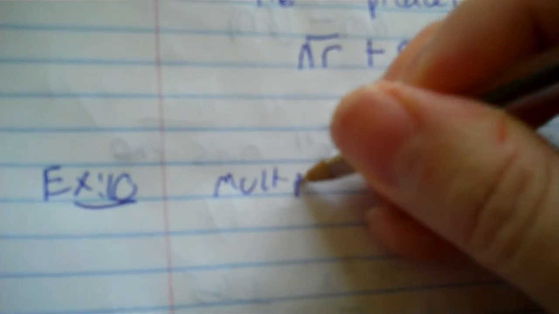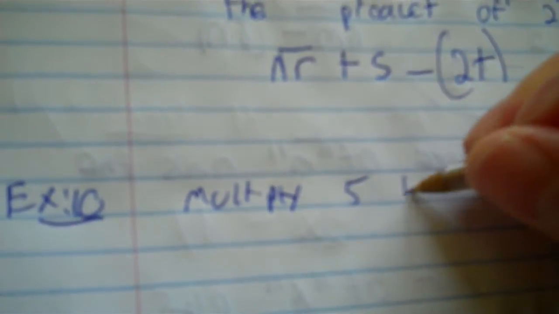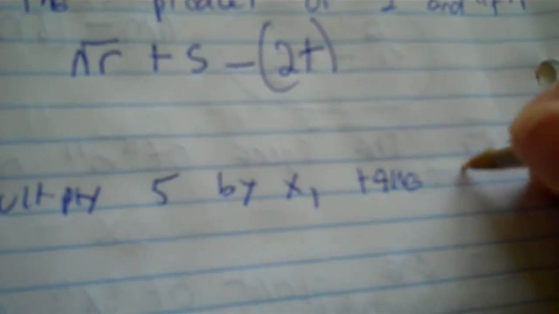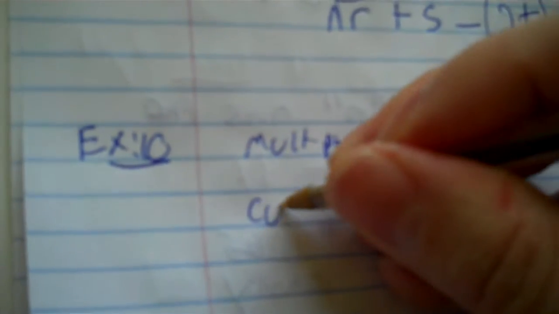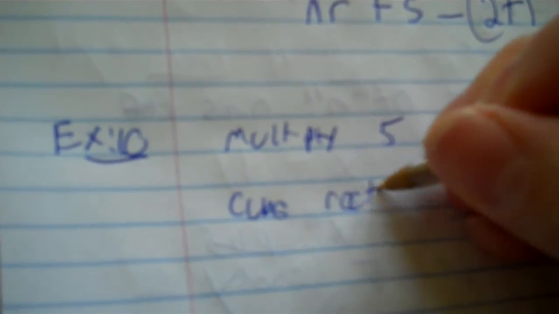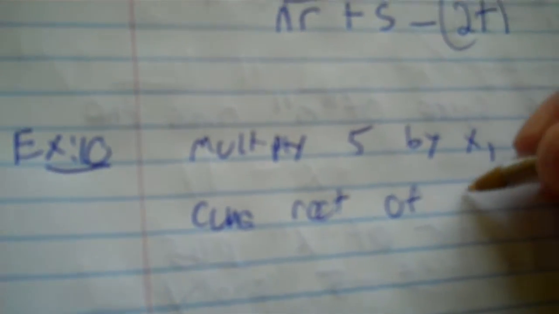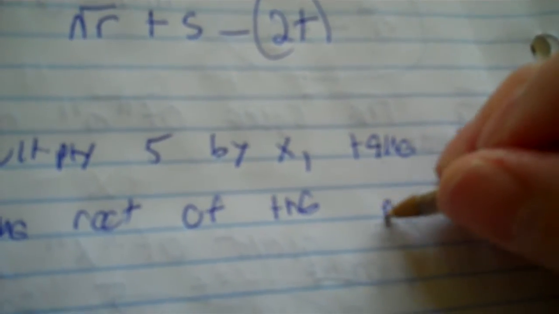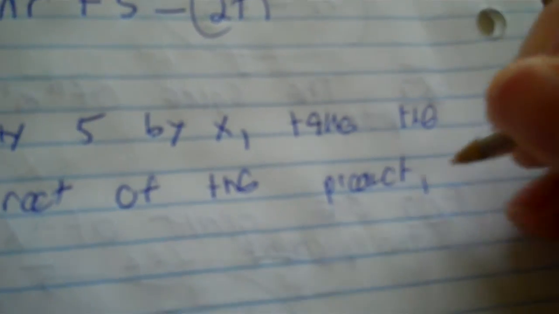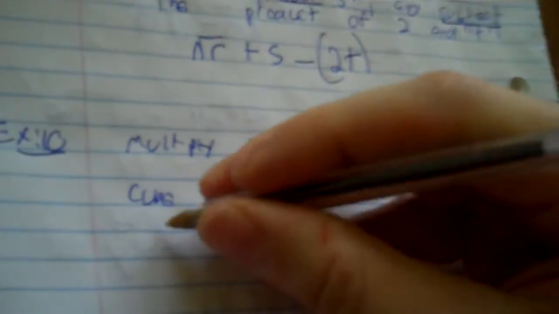Okay, example 10. Multiply 5 by x, comma, take the cube root of the product, comma, and add 12.